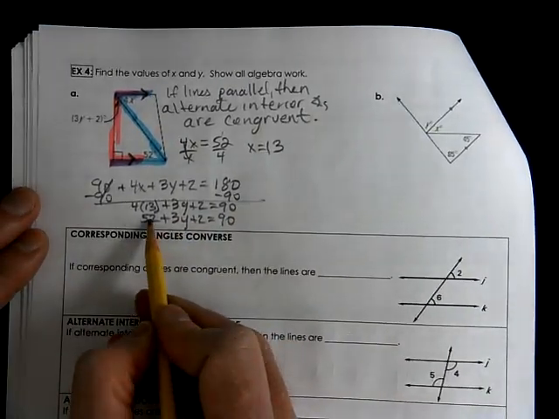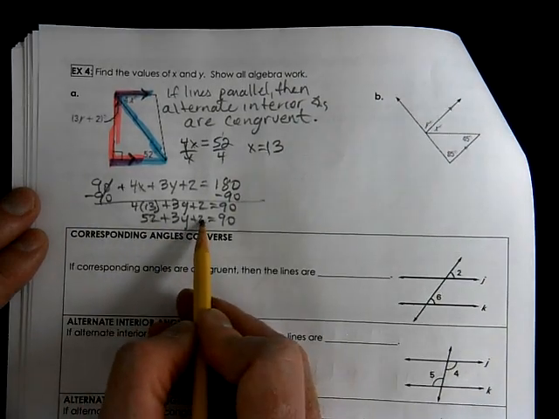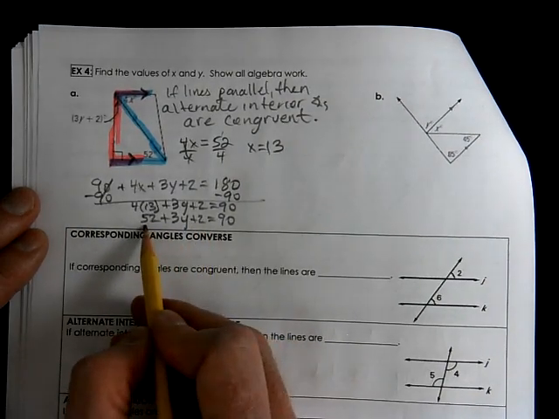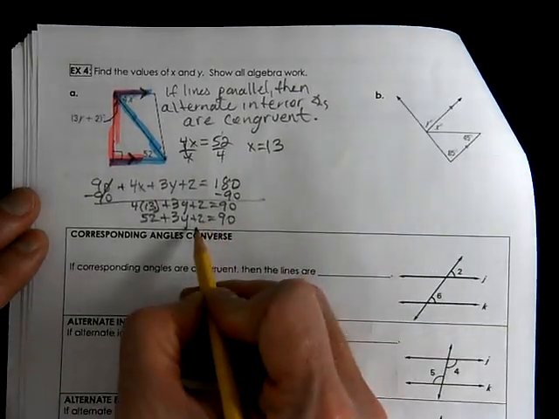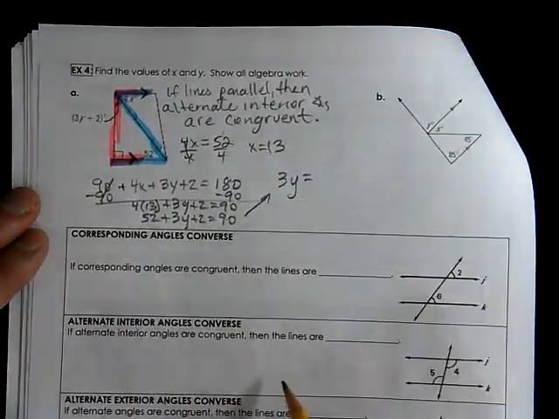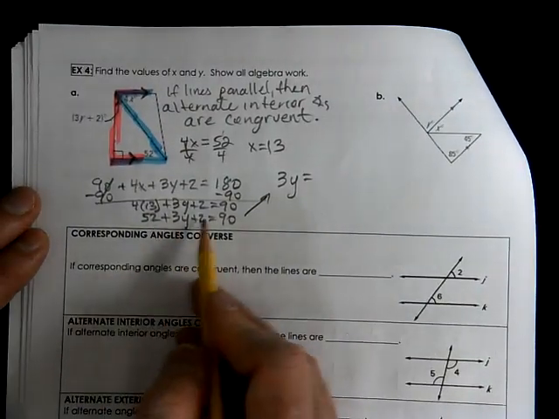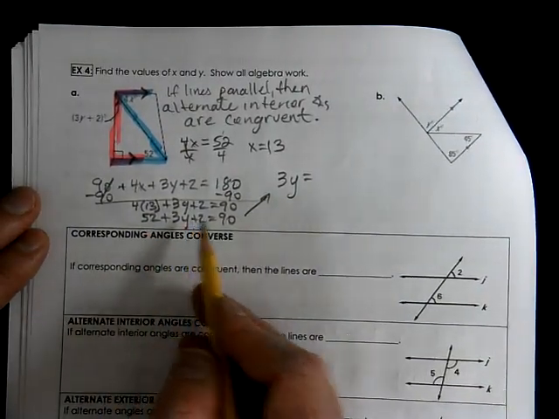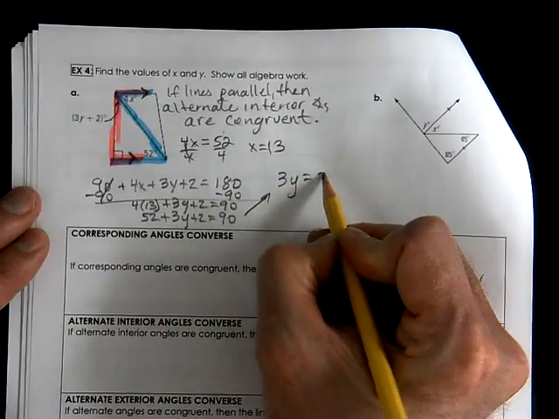I'm going to subtract the 52 and the 2 additional, so that's a total of 54. I'm going to get 3y equals, that's 54 total, so that's going to be 36.